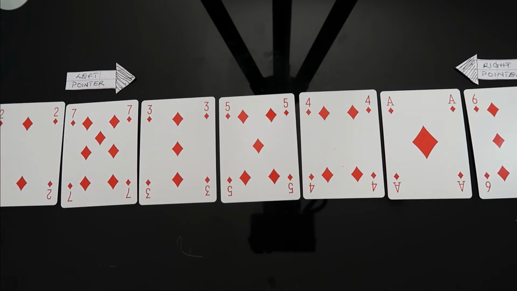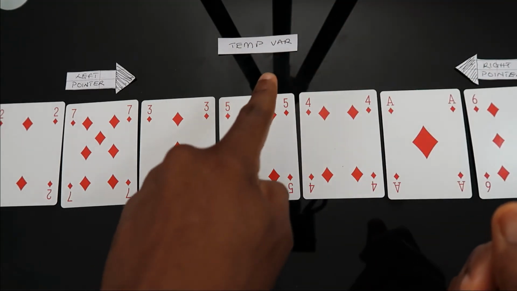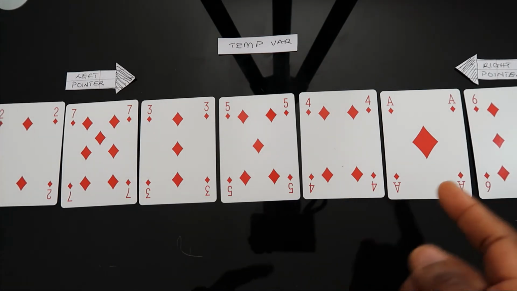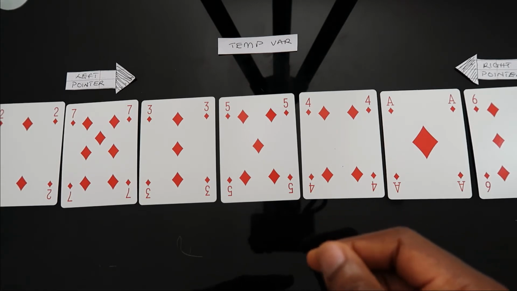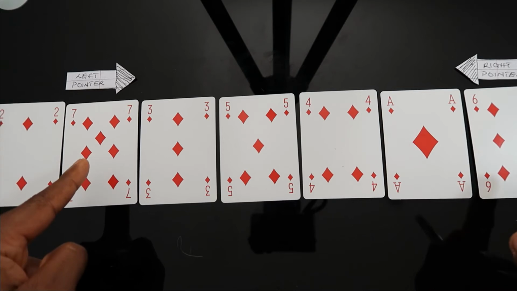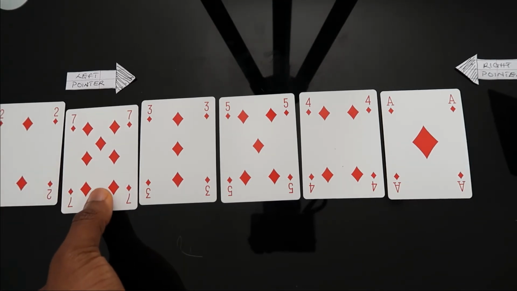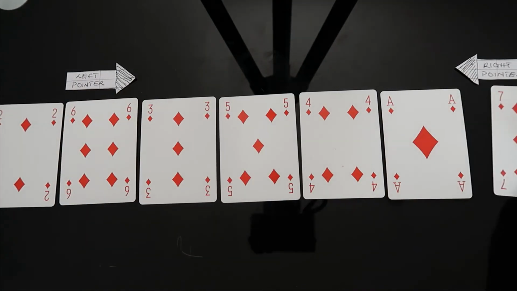In this case, I'll just remind you that most times when we swap values in a list, there is a need for us to make use of a temporary variable to allow that swap to happen. Of course, some programmers will say we don't have to, and they are of course right. So I'm going to take this out, and then because 7 is greater than 6, I would swap them around. Okay, so 6 comes there and 7 comes there.